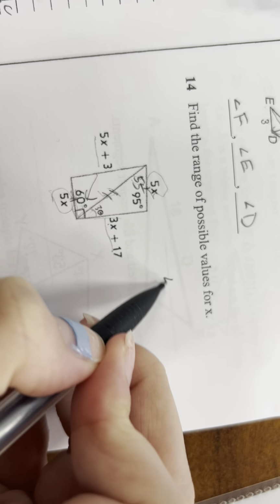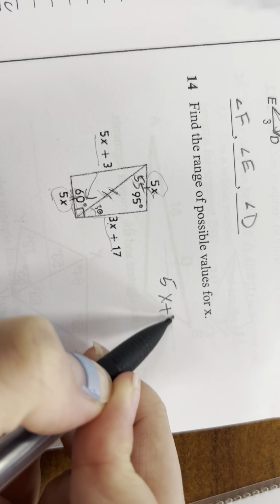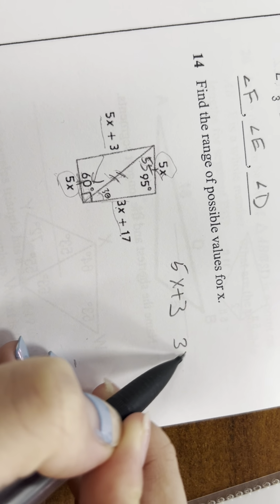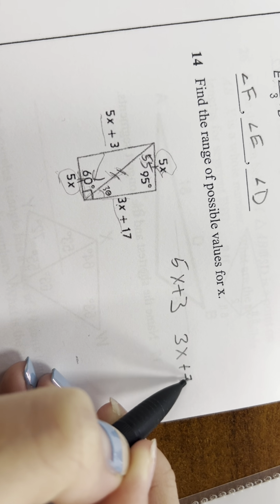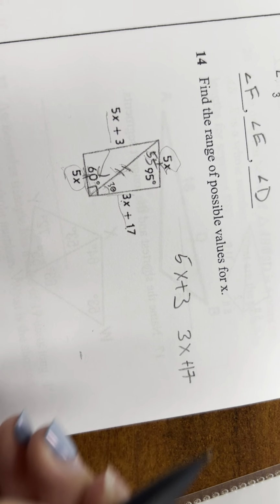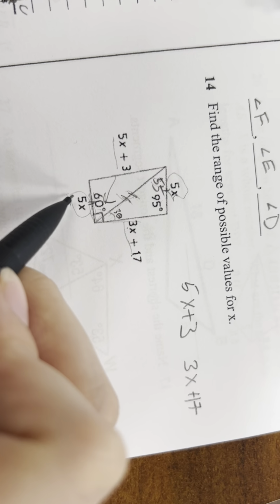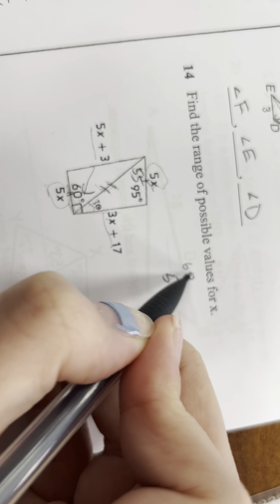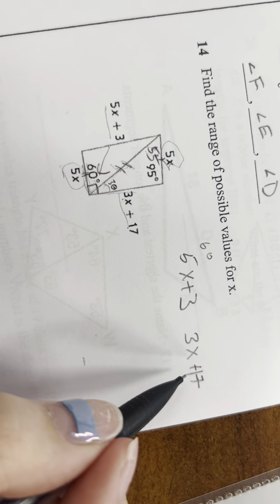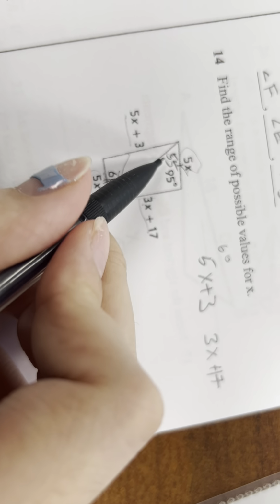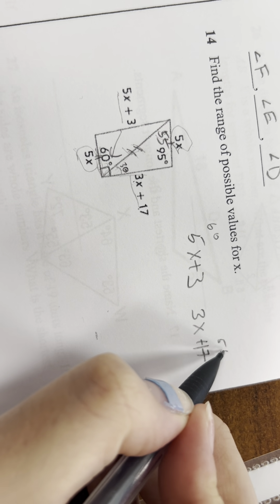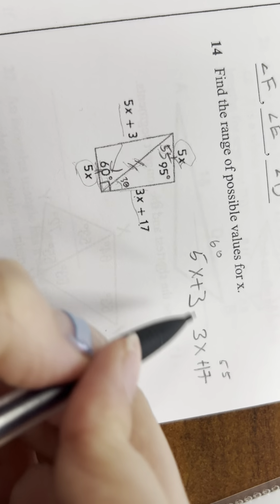Okay, so let me write out 5x plus 3, and then 3x plus 17. Okay, so for 5x plus 3, the vertex opposite the segment is equal to 60, right? And then for 3x plus 17, the opposite is 55. So we know that 60 is larger than 55, so that's the sign for it.